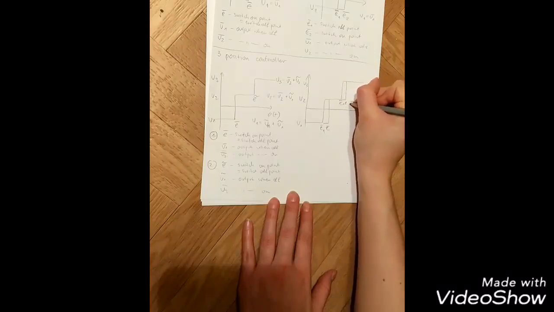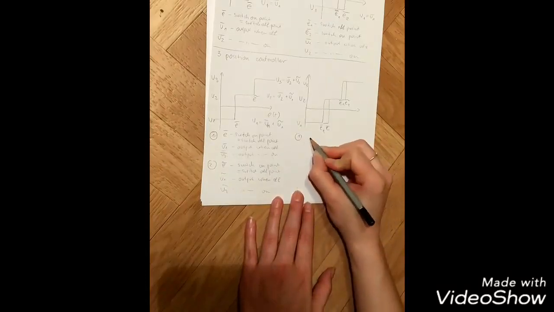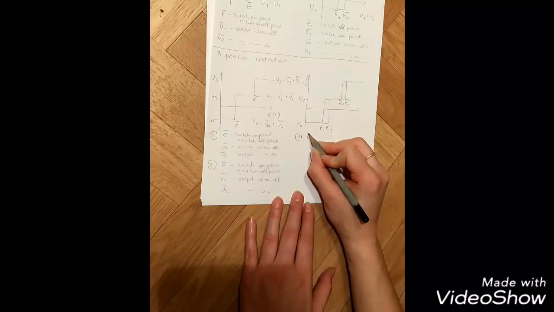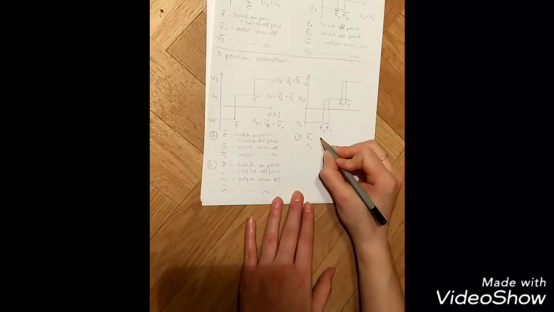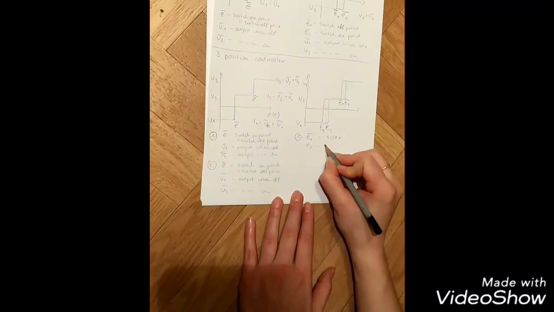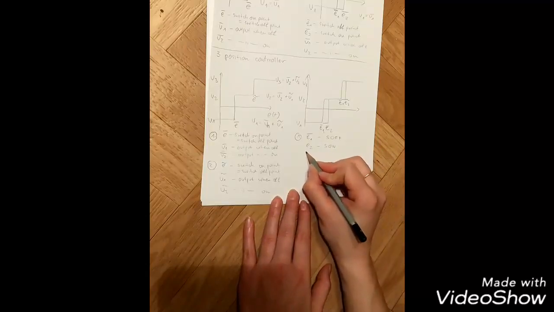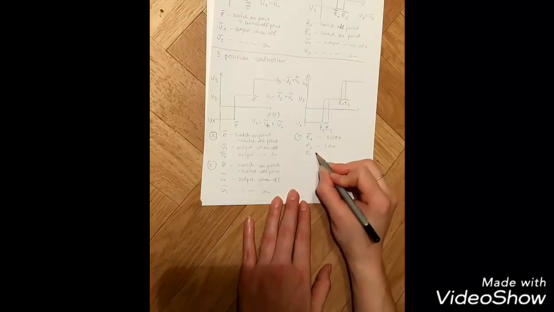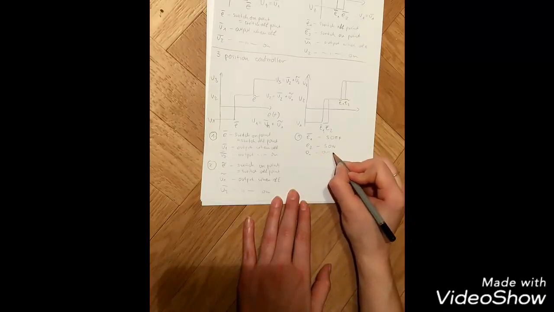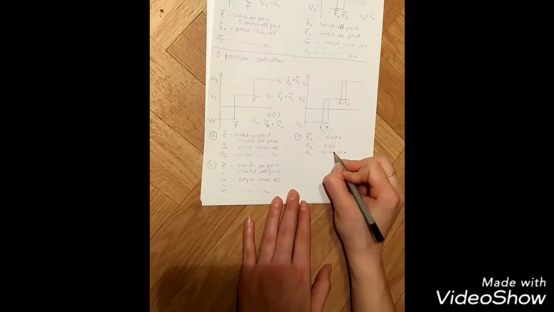Switch on value, switch off value for the first controller. I will write it shorter: switch on, switch off, output off, U2, output on.